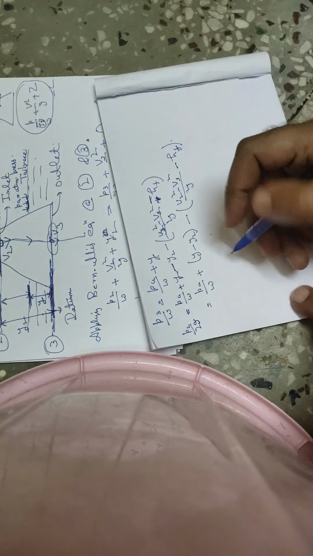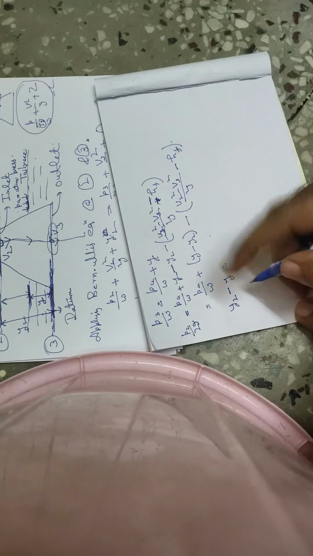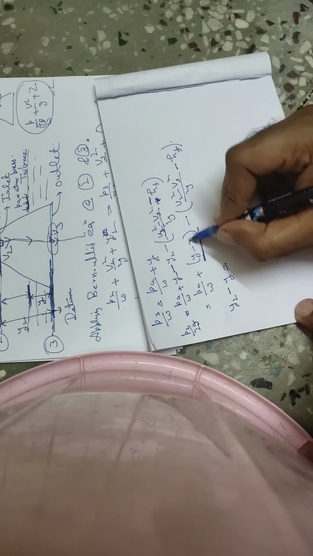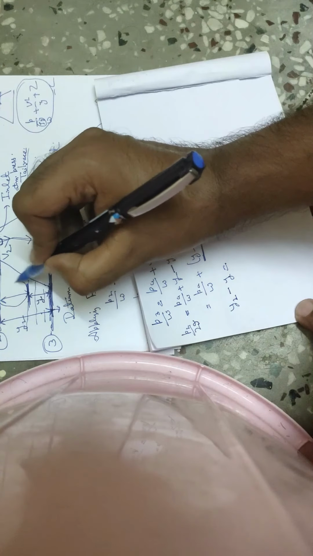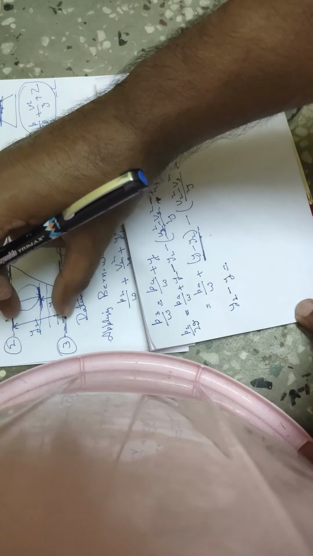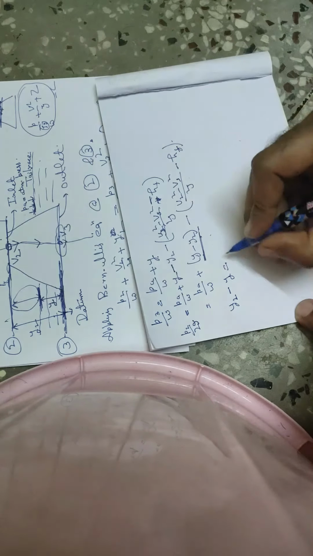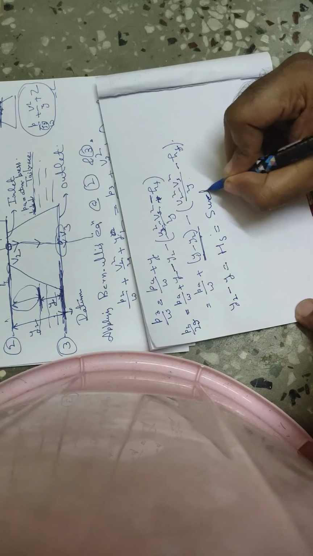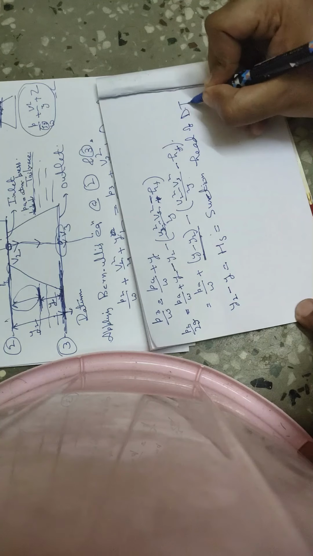Okay, now Y minus Y2 will become what? Y2 minus Y. It means this entity. Yes, now I think it is visible. Y2 minus Y is this entity. This entity is called HS, which is called the suction head of the draft tube.